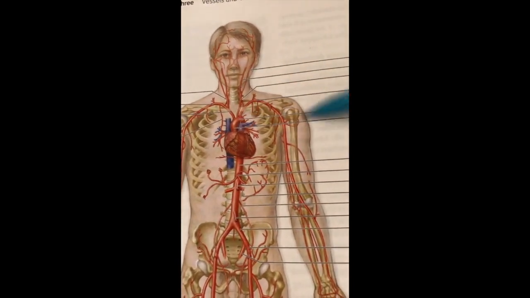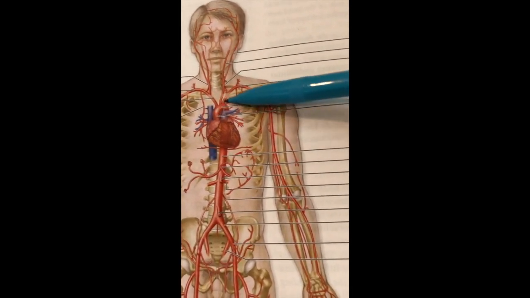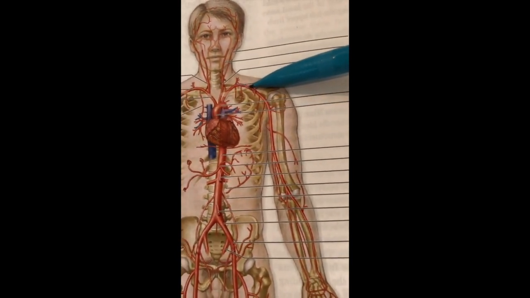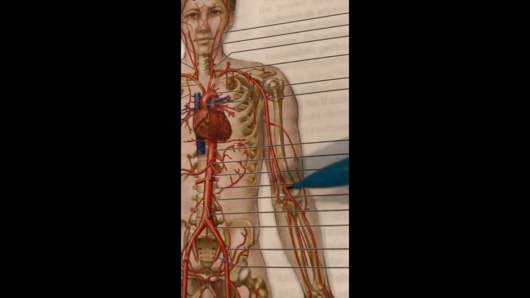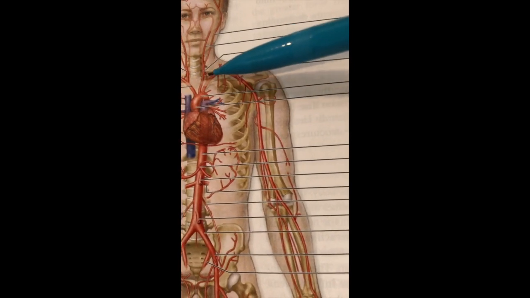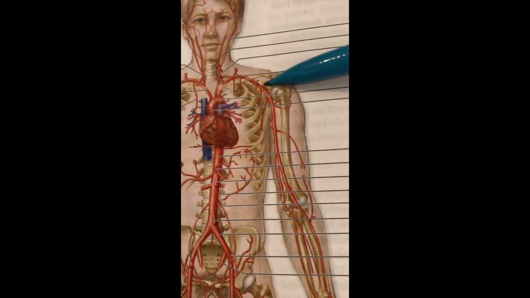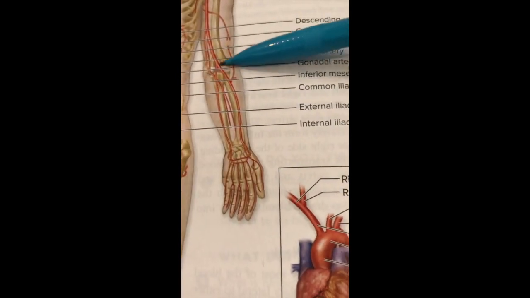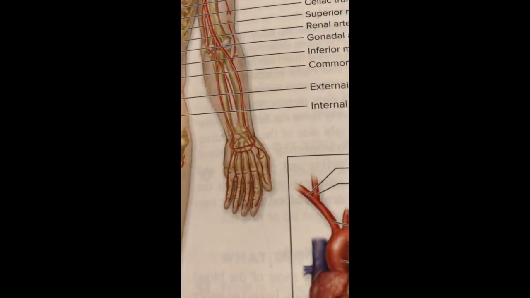So if we are going to go to the left arm, we need to take from the aorta the left subclavian artery. And then the subclavian leads into the axillary artery. And then the axillary artery leads into the brachial artery. And we need to go to the left side wrist. And just, again, remember to say left subclavian artery, left axillary artery, left brachial artery. And then we're going to end up in the left ulnar artery because we're on the medial side of the wrist.